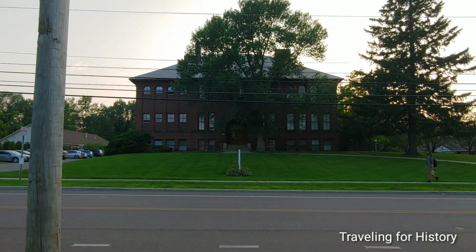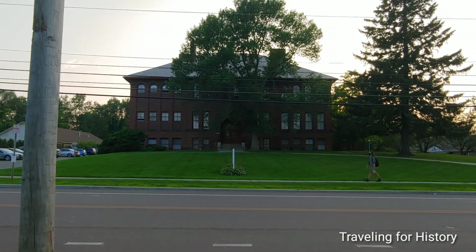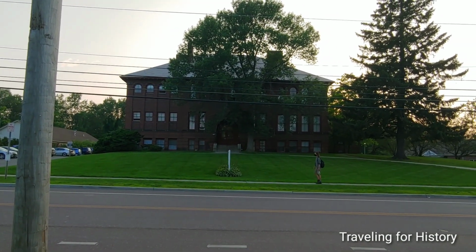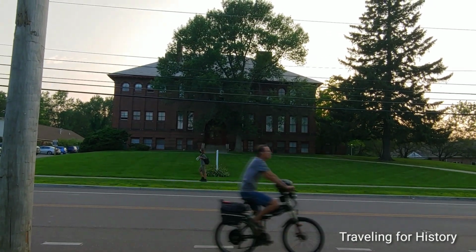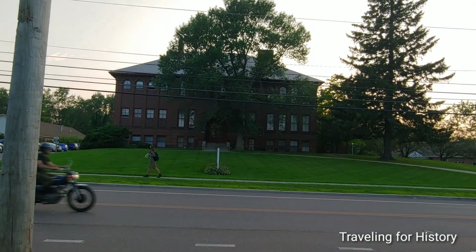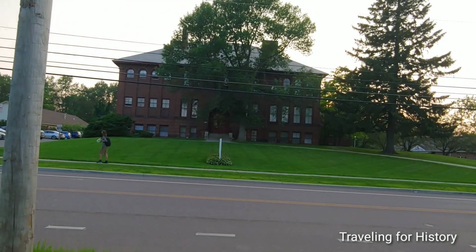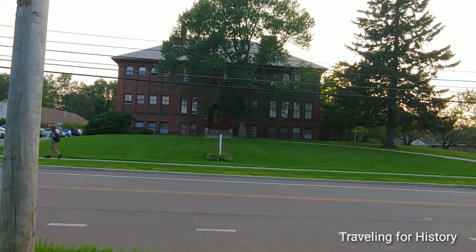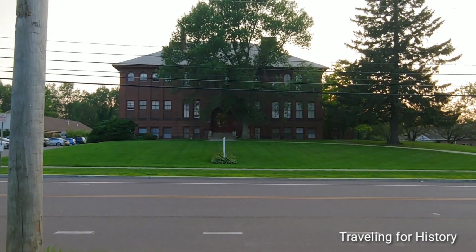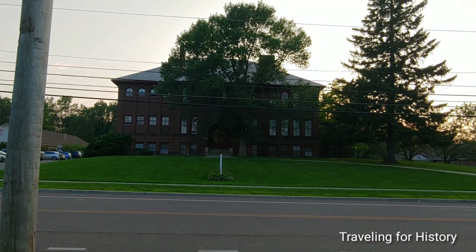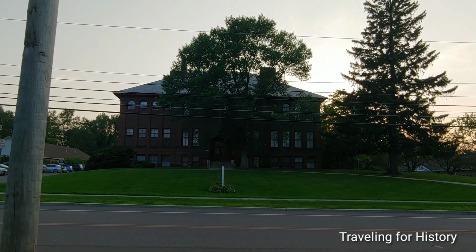So the Champlain School was built in 1909 and is a fine local example of vernacular Richardsonian Romanesque architecture, designed by one of the city's most prominent architects of the period. It was used as a school until the end of 1968 and now houses apartments. It was listed on the National Register of Historic Places in 1982.